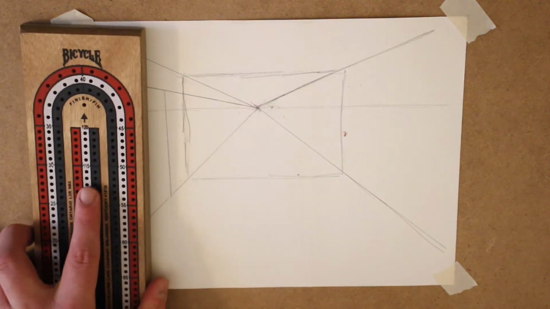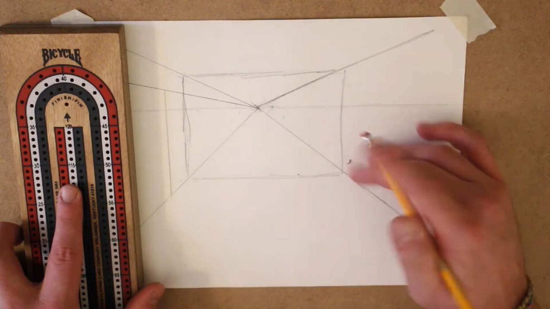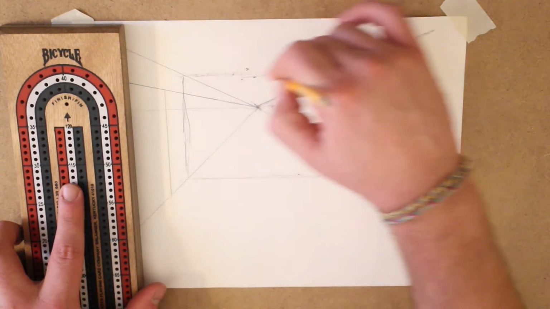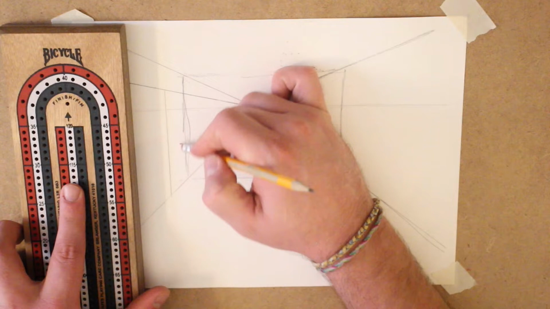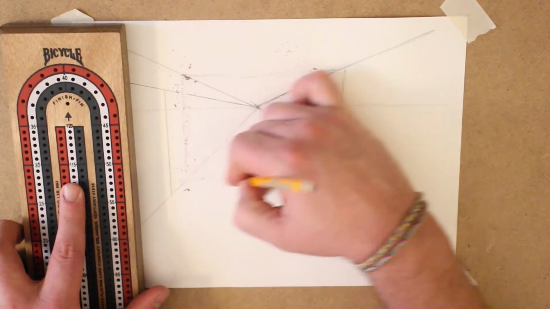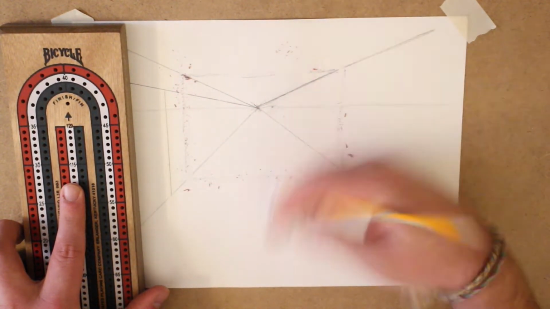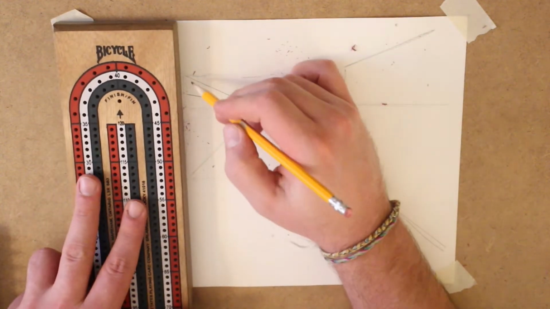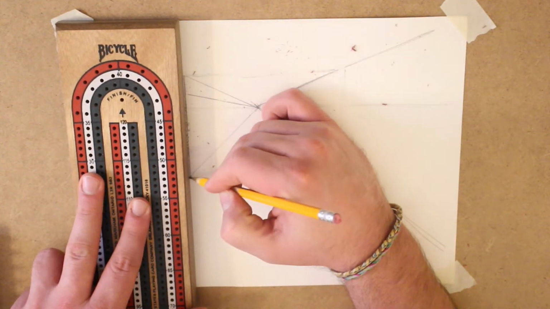You can also come back at any point in time and clean up any of the lines. Like for example, I'm not really loving my initial sketch of the back room here, so I'm just going to lightly erase that. And I'm going to add in some more tighter, cleaner lines.